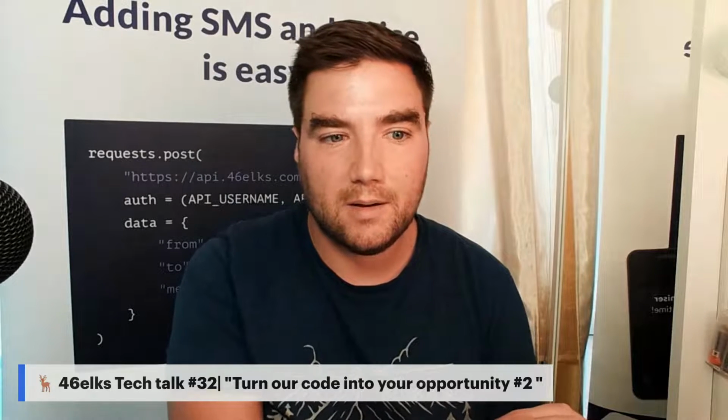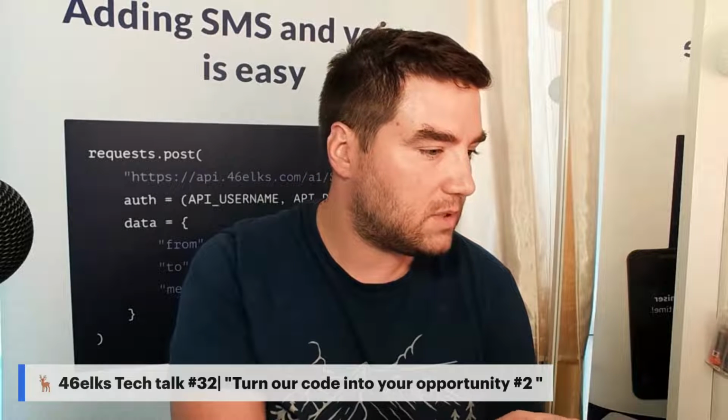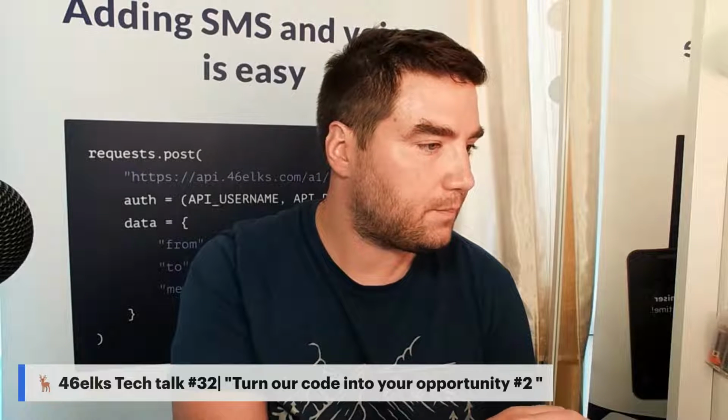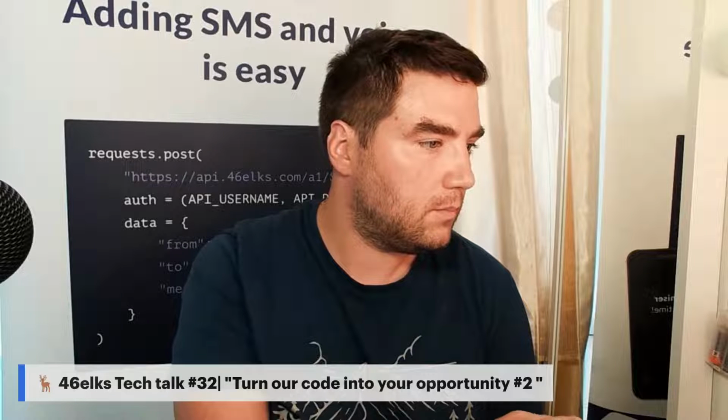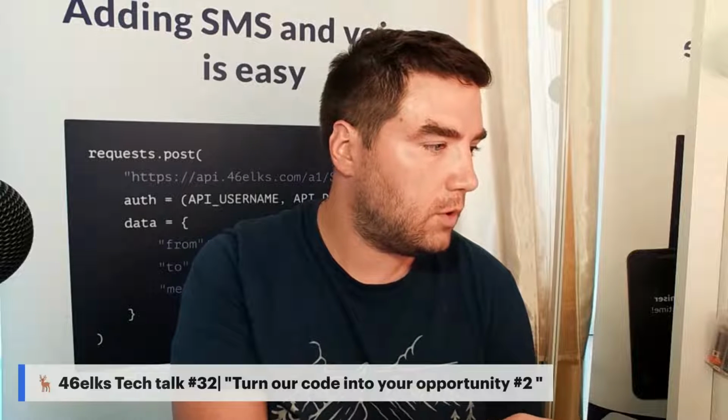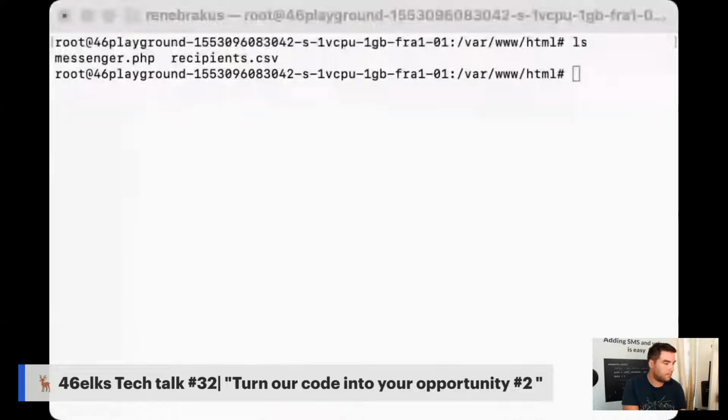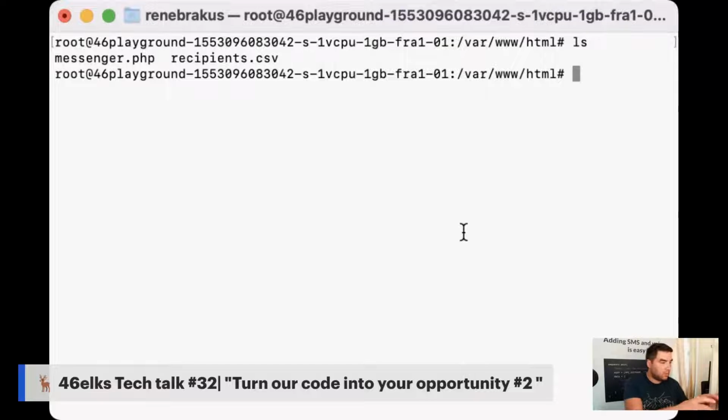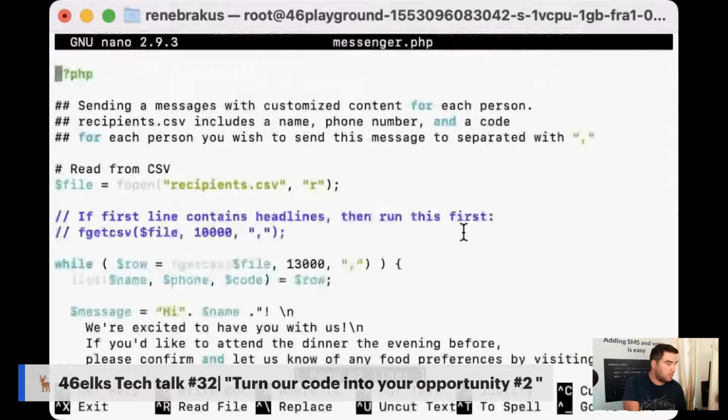Now that's going to be a good thing to do. Let me just share again. Okay, cool. So we have the terminal here. I have basically copy pasted the code from the GitHub repository that I just shared. So we have nano messenger.php, and we have the same code that I showed before from GitHub.